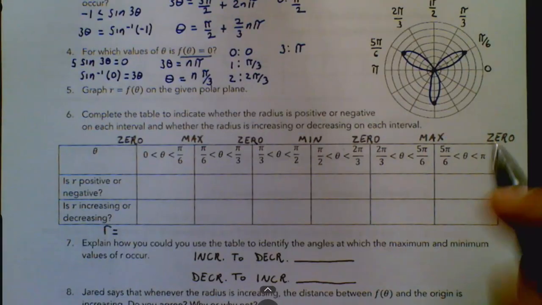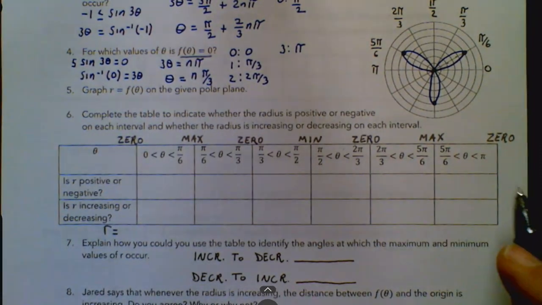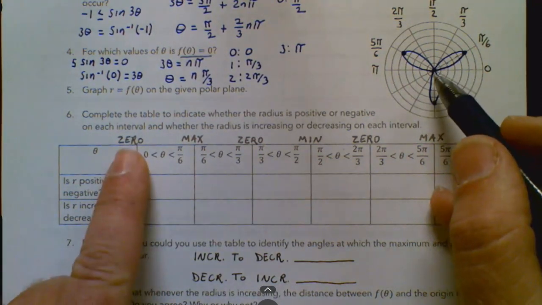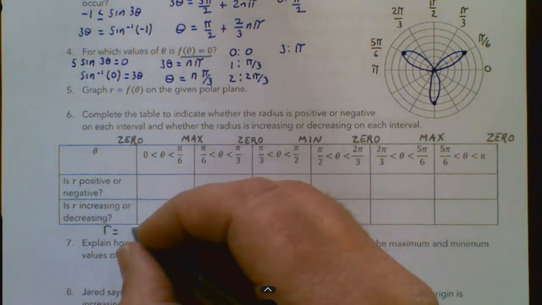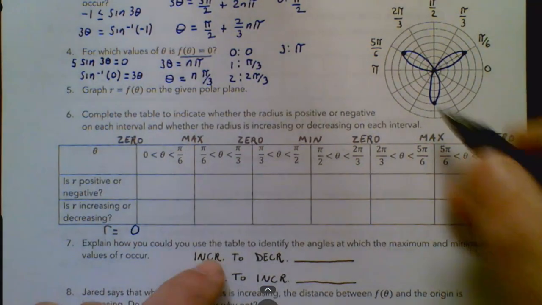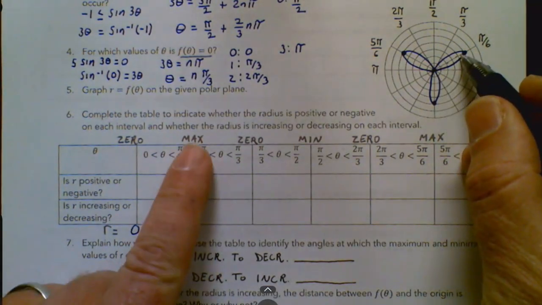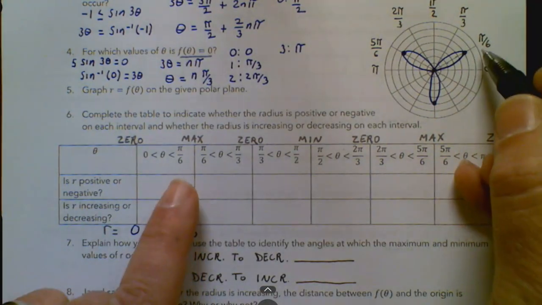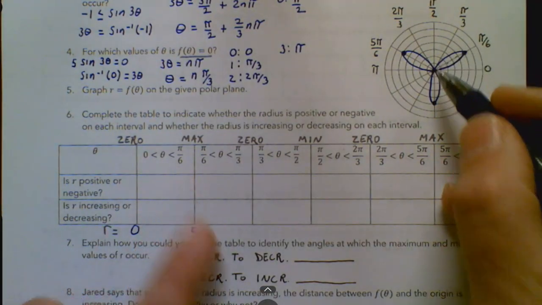So let's connect those thoughts into this table. I already laid a lot of this out for us. We can just fill it in. But keep in mind the order that this went in. We said this started at 0, so that's a 0 radius. And then it went to the max of 5 as we approached pi over 6. And then it goes back to 0.